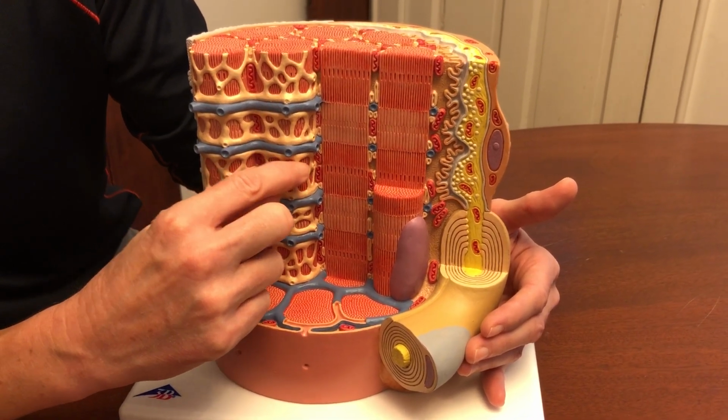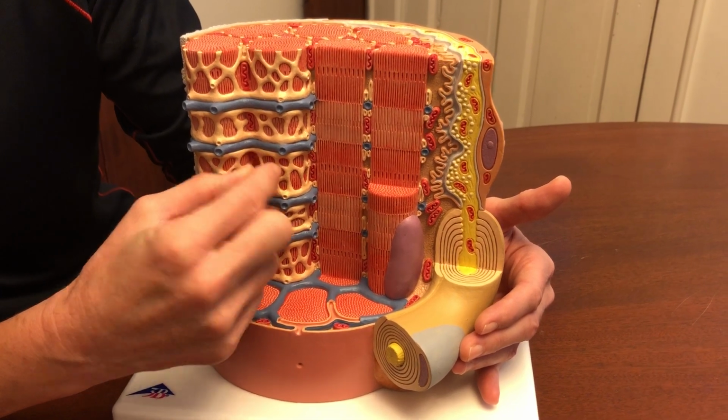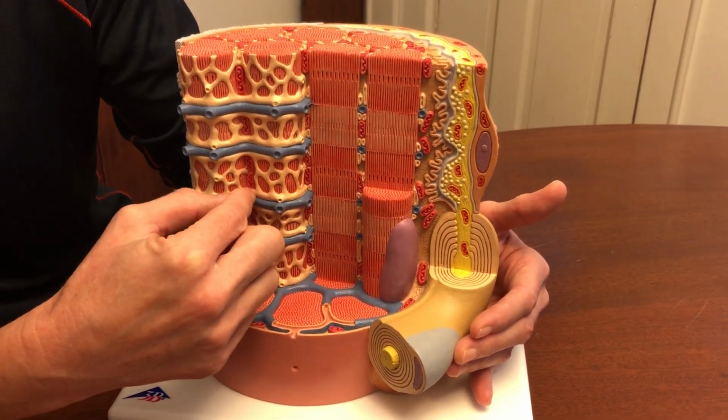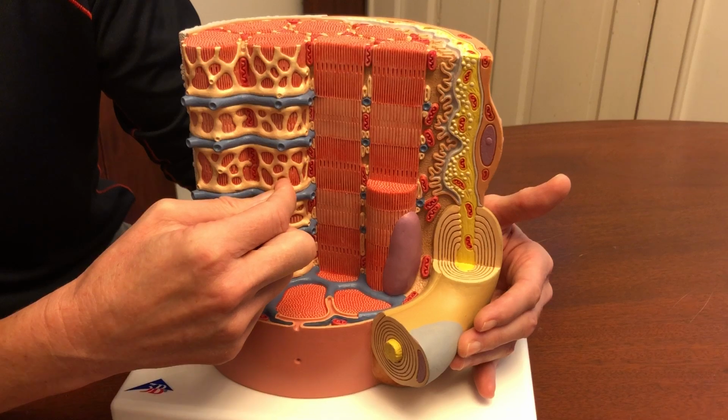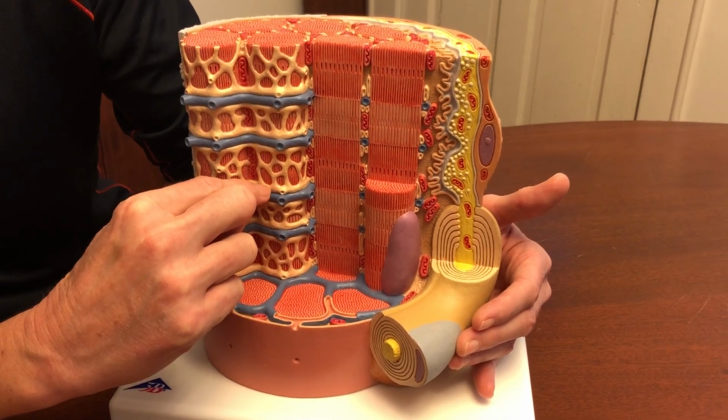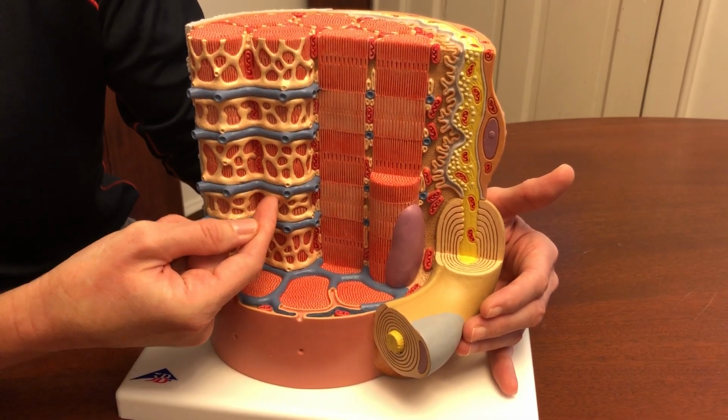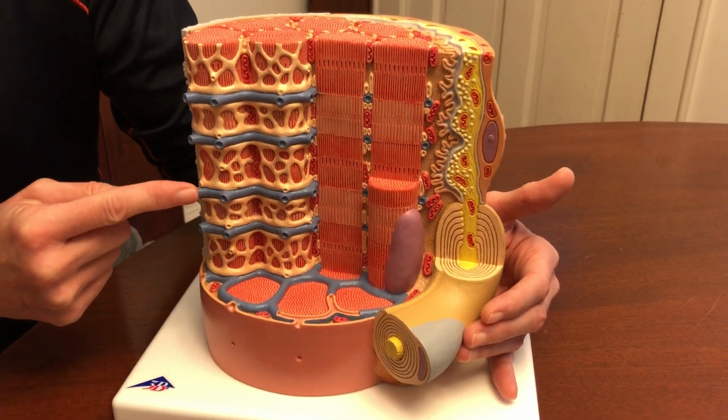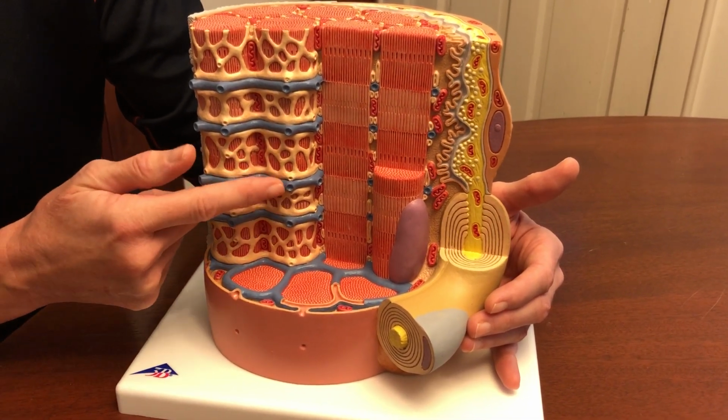Notice these thickenings of the sarcoplasmic reticulum right here, where you've got these bulges that encircle the entire myofibril. These are the terminal cisternae. So this is one terminal cisterna, and here's one on the other side of this blue thing, which you will probably recognize as the transverse or T-tubule.